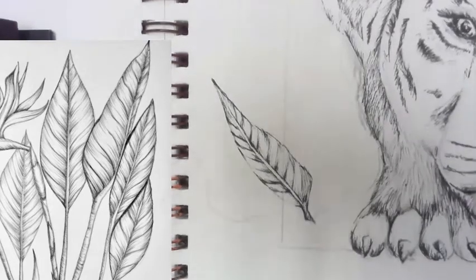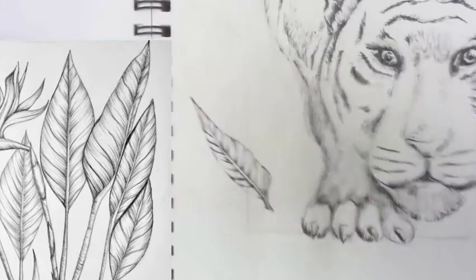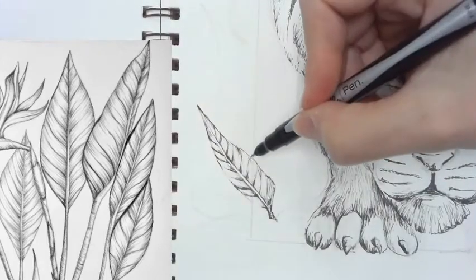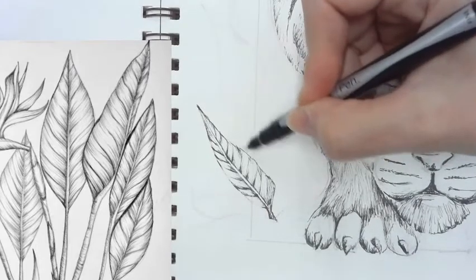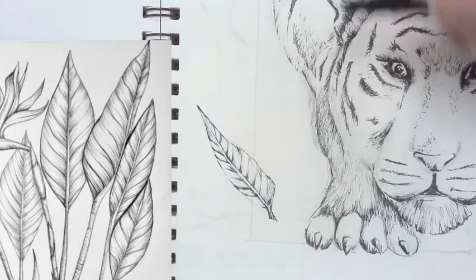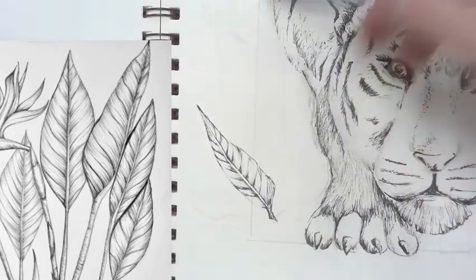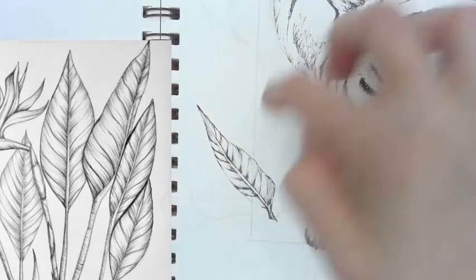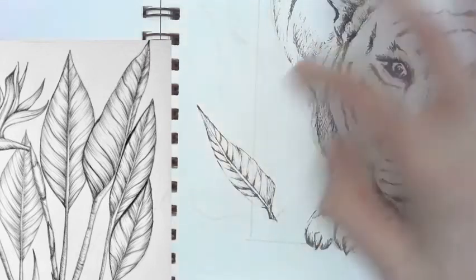Any objects that are behind each other, you need to decide which one is darker, which one is lighter. So like if I had another leaf back here, I would probably do a cast shadow behind that. Any images that are behind my tiger, or whatever your subject is, you should also make sure that you have cast shadows or darks or lights.